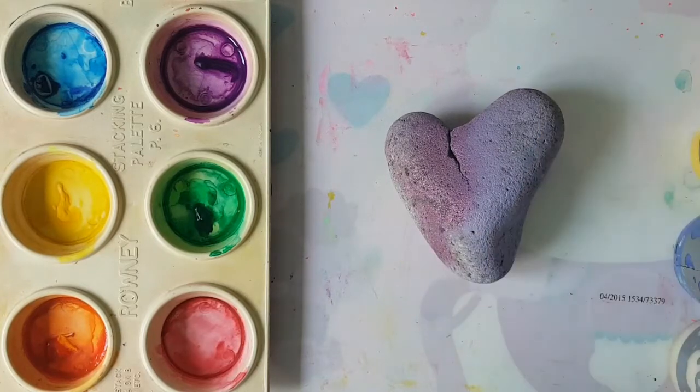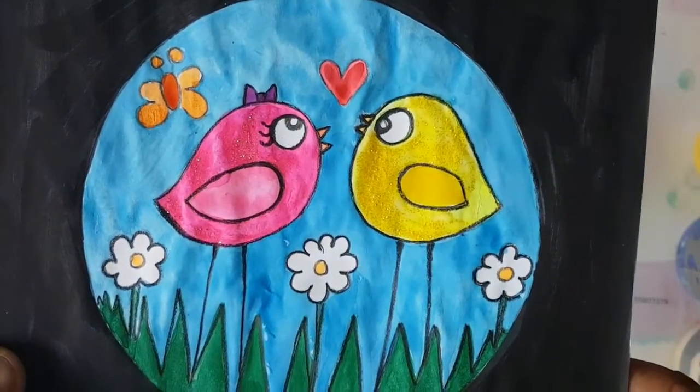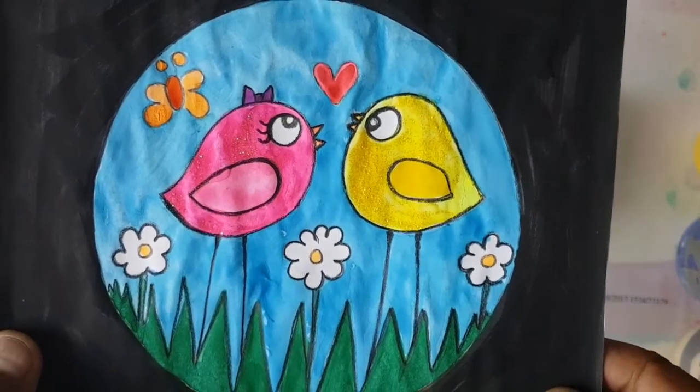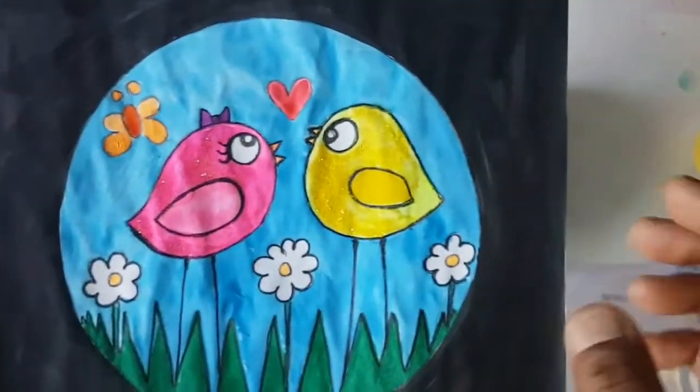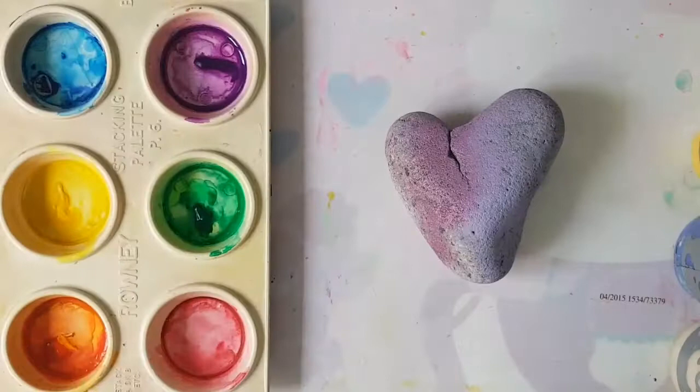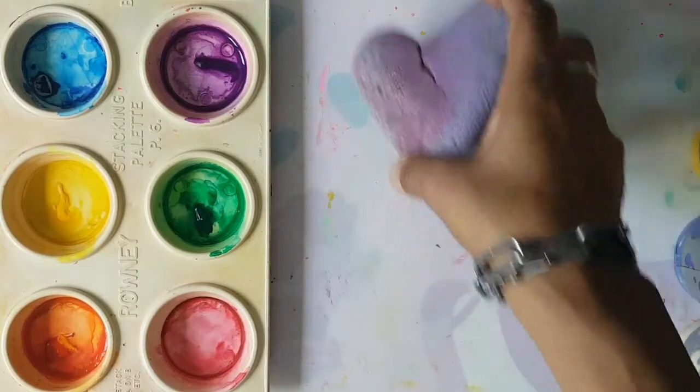So boys and girls, I just wanted to show you what we did last week, which was these two little birds in the garden, through a peephole, where we created this beautiful artwork. But today, boys and girls, we're going to do something that is Valentine themed.